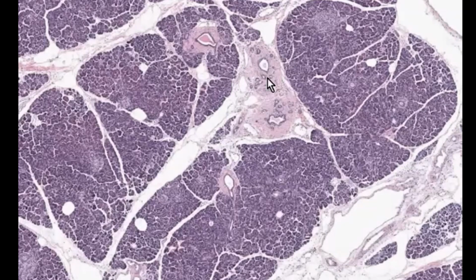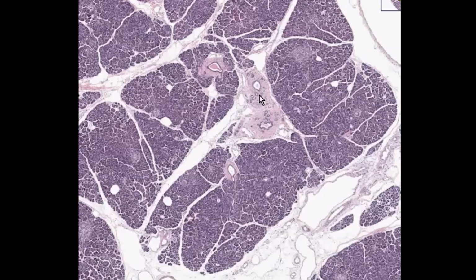Now let's talk about the exocrine organization, the lobules and the ducts. Like other exocrine glands, the pancreas is divided into lobules. These appear as clusters of darker staining tissue separated by thin connective tissue septa. Now here is an example of a large lobule, a smaller lobule, and a tiny lobule. Within these and between these lobules we see ducts.